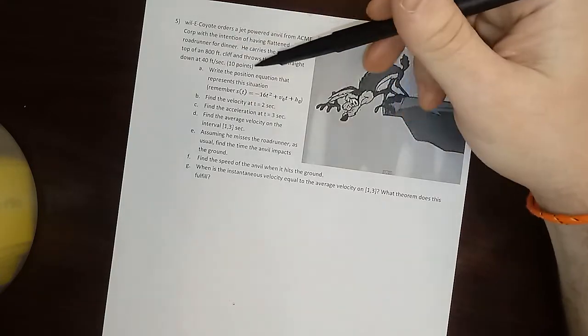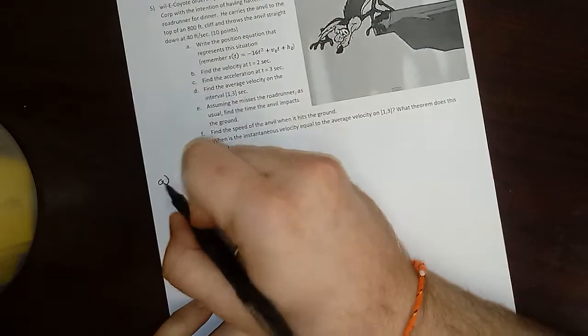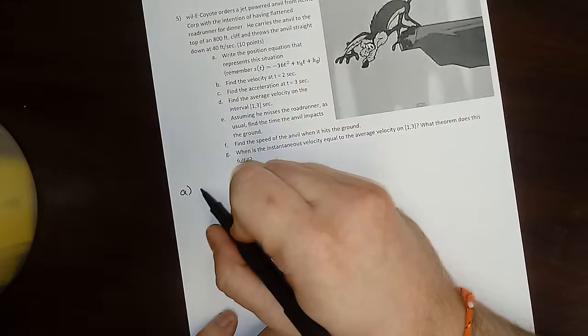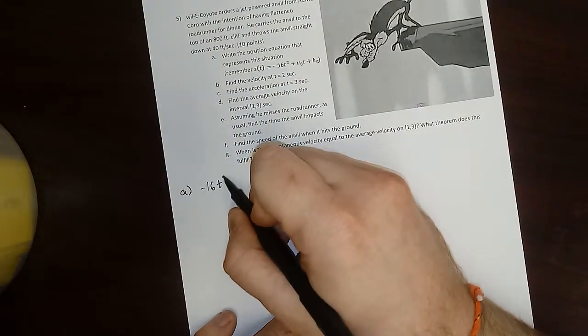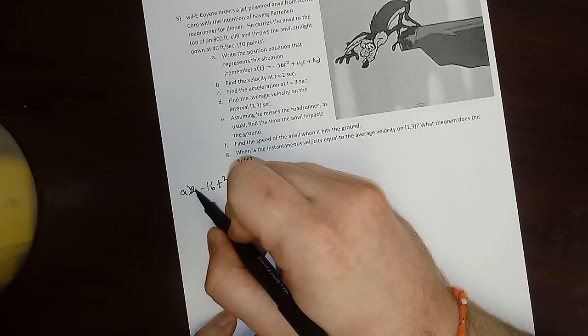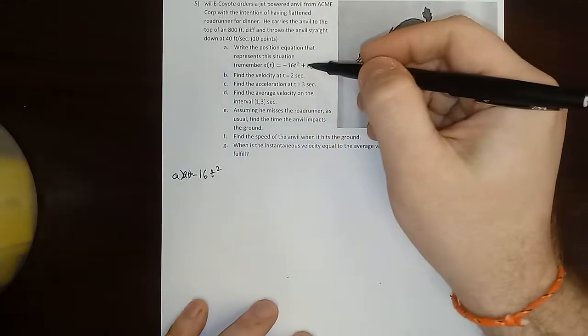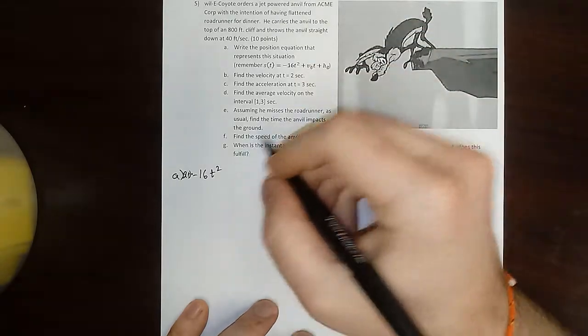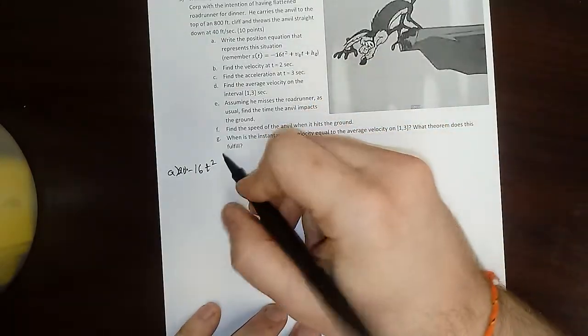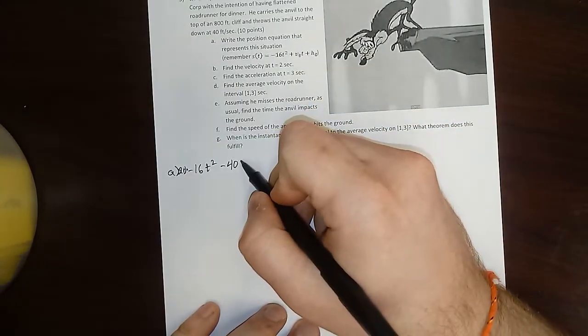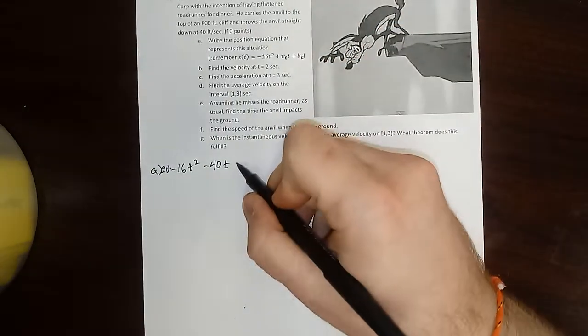I don't know. Write the position equation that represents the situation. So we're given the setup for it. So that's going to be -16t squared. Oh, I should have written s of t. s of t is equal to -16t squared plus v naught t. If it's getting thrown down, that's minus 40t. And then plus our height of 800.